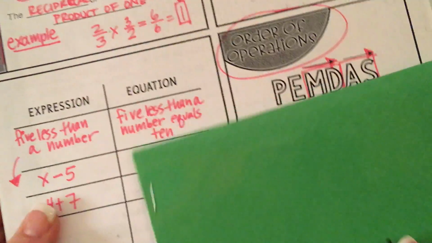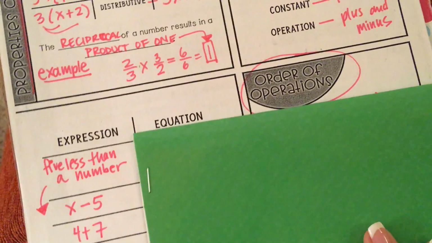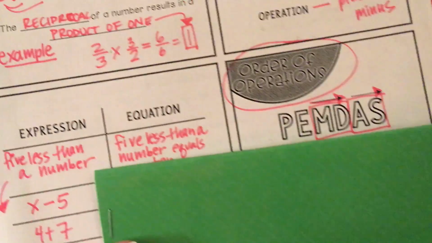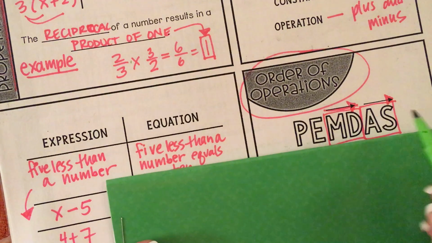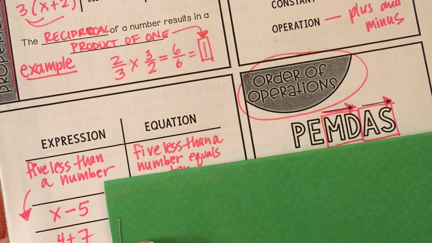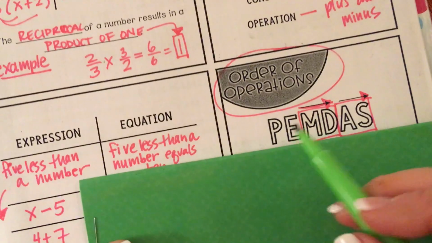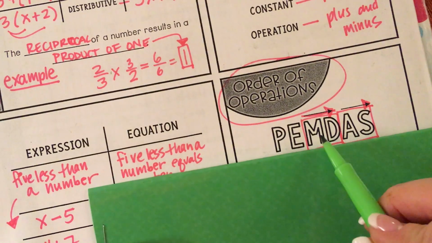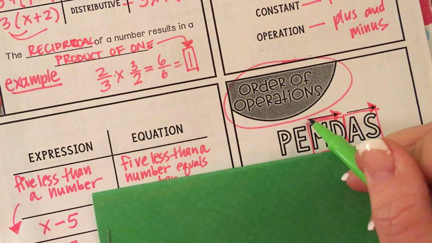Okay. Last but certainly not least, the order of operations. So there's a certain order that mathematicians have agreed upon to go into. You must follow those rules if you want to get the same answer as other people. You always do parentheses first, and then exponents, and then multiply and divide left to right.